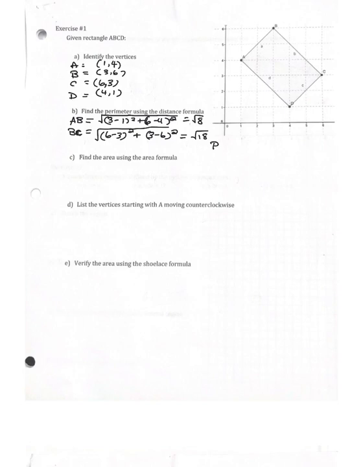Okay, so the perimeter is going to be rad 8 plus rad 18 plus rad 8 plus rad 18. Now we can simplify these. So the first one, use your calculator. If you want to pause the video, go ahead. 2 rad 2, 3 rad 2, 2 rad 2, 3 rad 2.